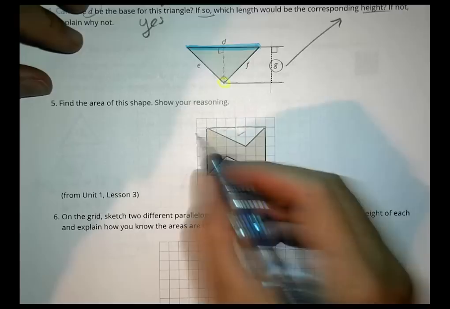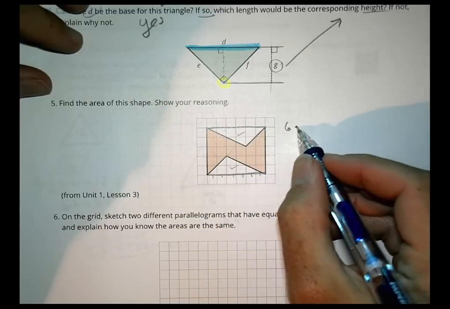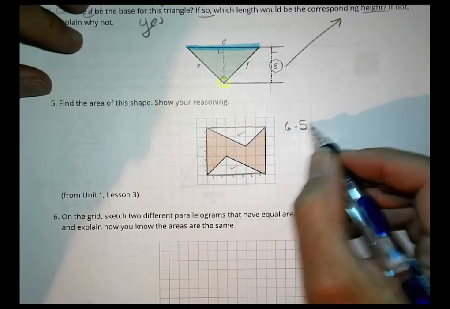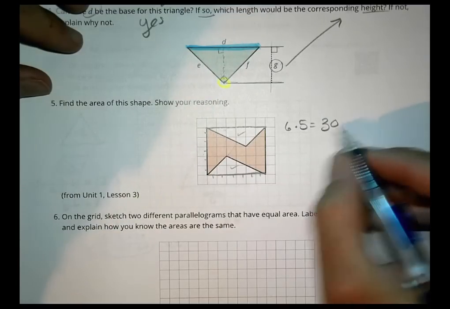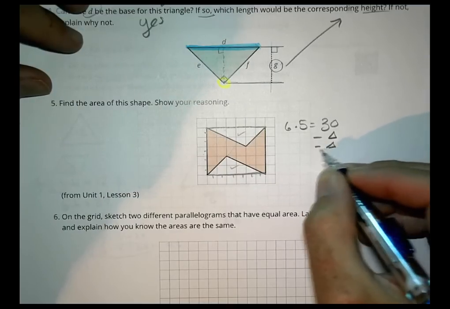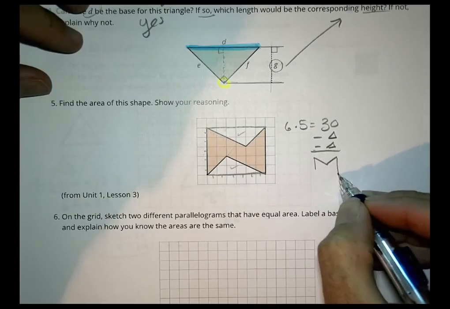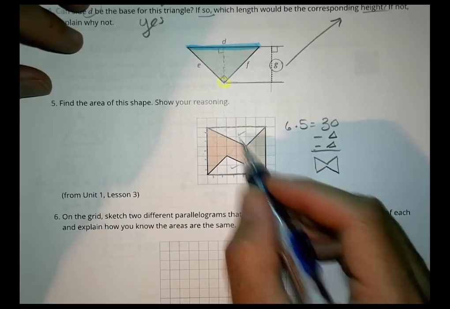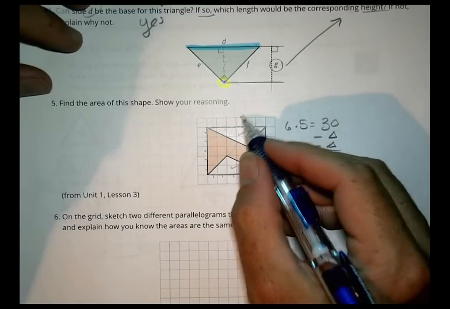Okay? So this larger shape has a base of 1, 2, 3, 4, 5, 6, and a height of 1, 2, 3, 4, 5. So this larger rectangle has an area of 30 square units. Now if I was to subtract the triangle and subtract the other triangle, then I would end up with whatever the value is of that other funny shape, wouldn't I? Okay? So if I subtract this and subtract this, it'll give me what's left on the inside.